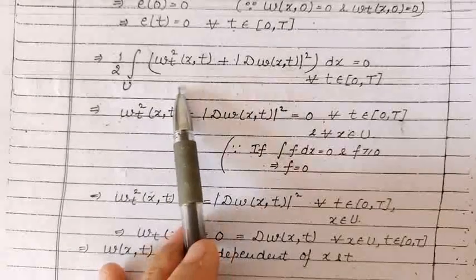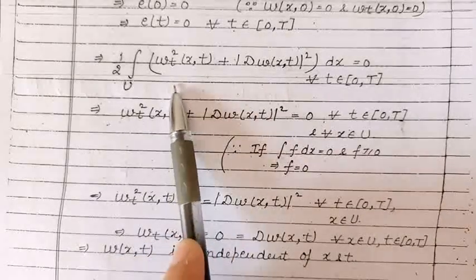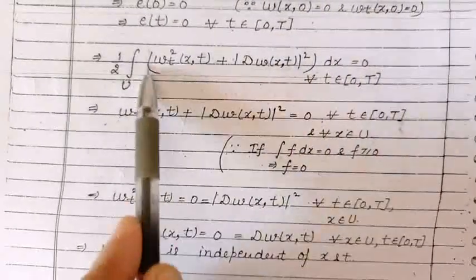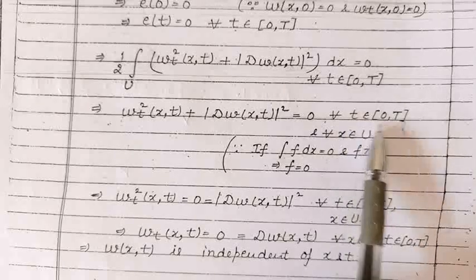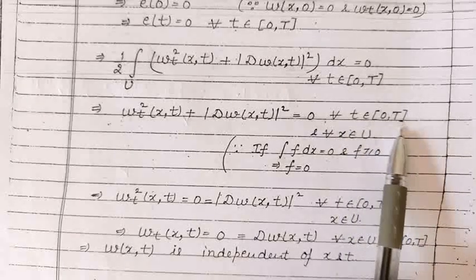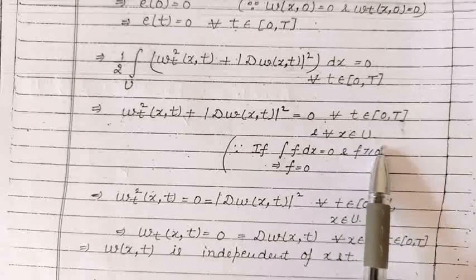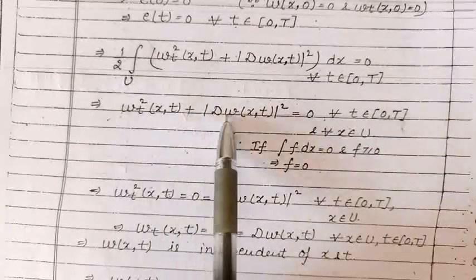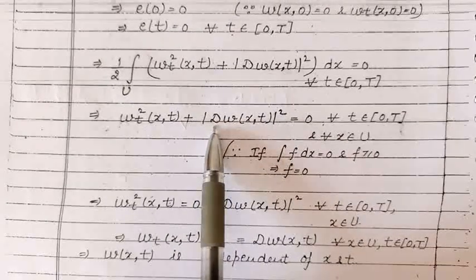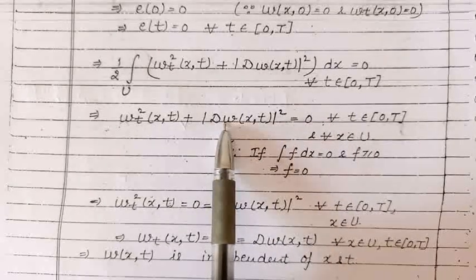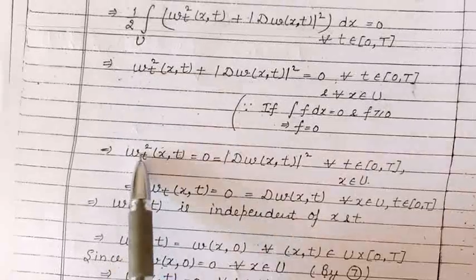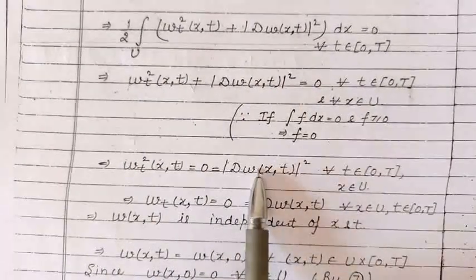Now the integrand in this integral is a non-negative function, and if the integral of a non-negative function is 0, then the function itself is 0. So this integrand will be 0, and this is true for every t belonging to the closed interval 0 to t and for every x belonging to u. Now again, these two quantities are non-negative, and the sum of two non-negative quantities is 0. It means both of them are individually 0.